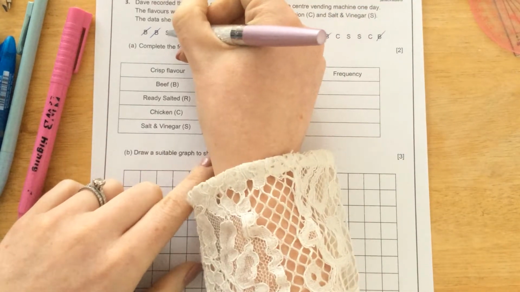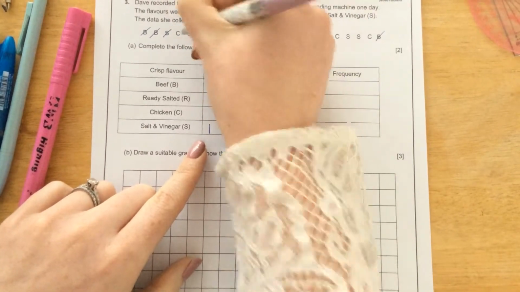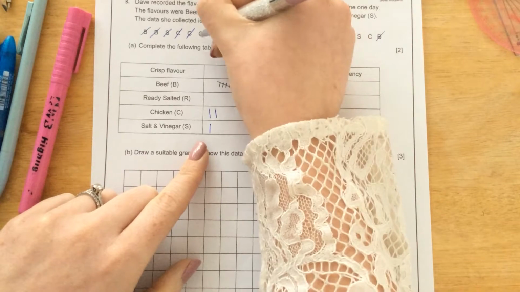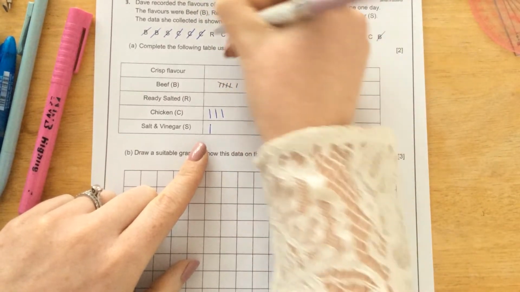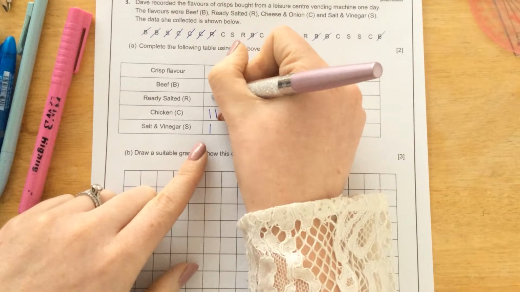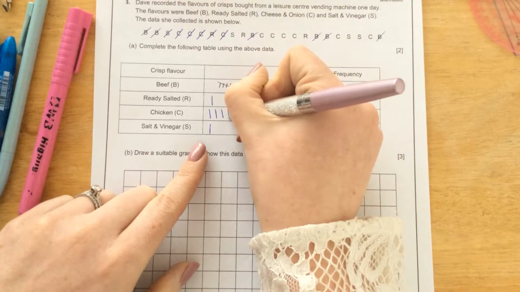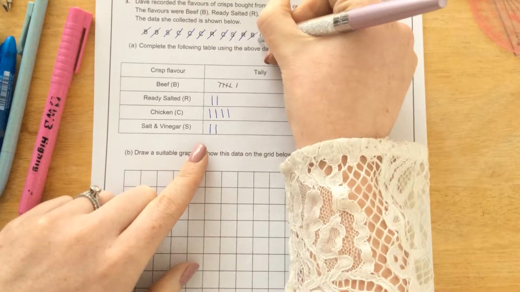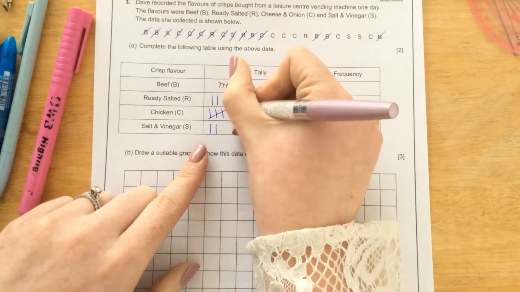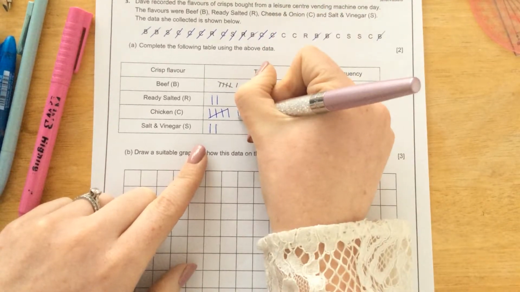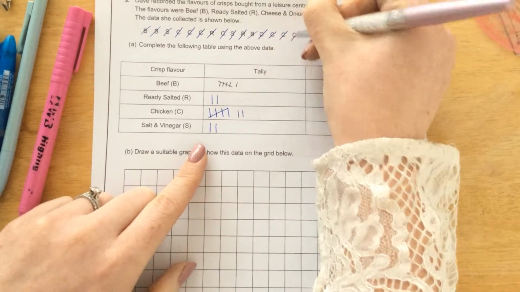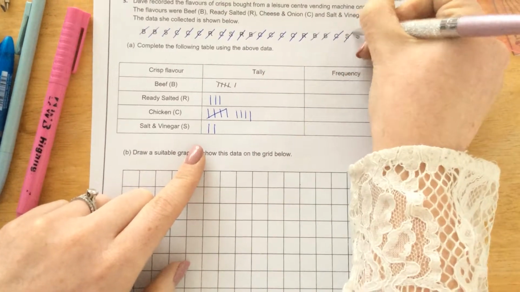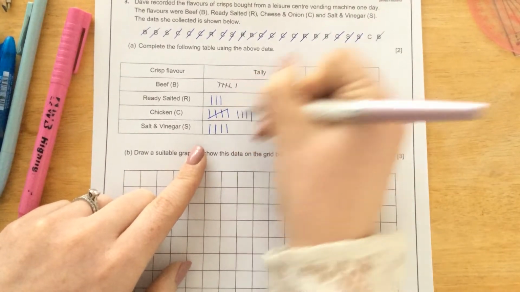So now I'm going to look at S, cross it off, write it in. C, cross it off, write it in. C, cross it off, write it in. Cross it off, write it in. R, cross it off, write it in. C, S, R, C. Now I've got a gate because it's the 5th one. C, C, C, R, C, S, S, C.